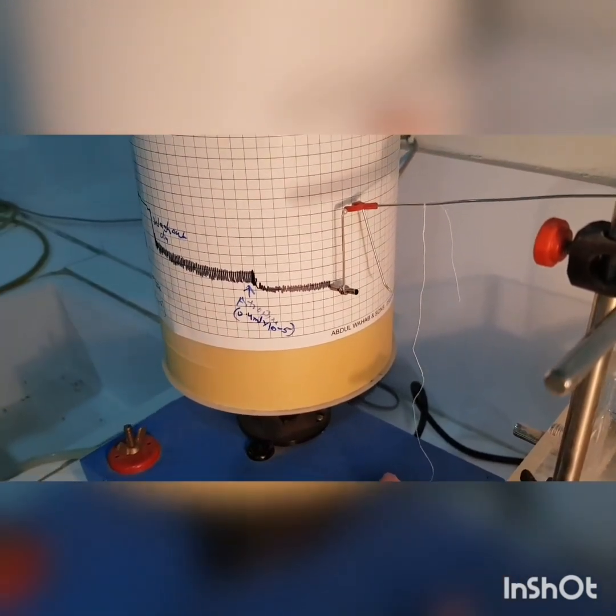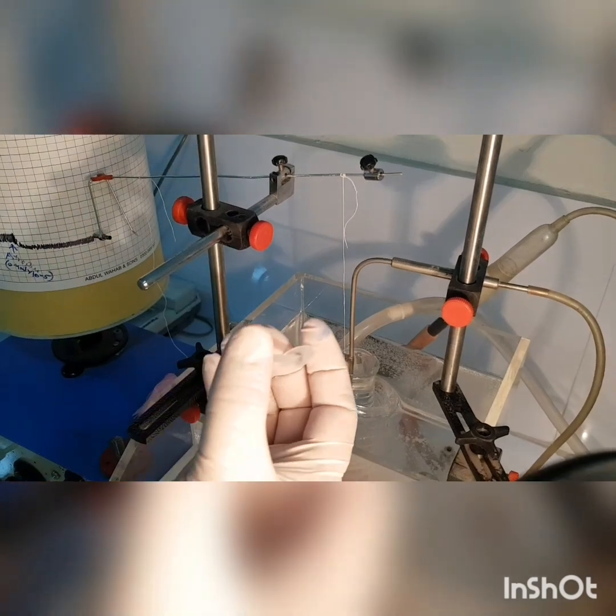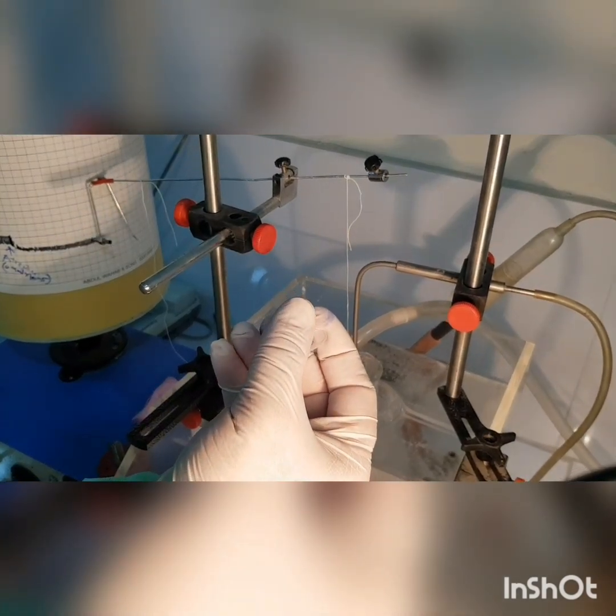In the presence of the antagonist, we will give the agonist. Now we are giving the agonist.